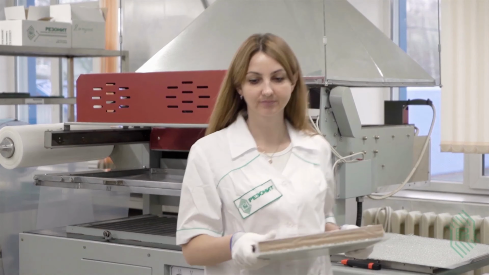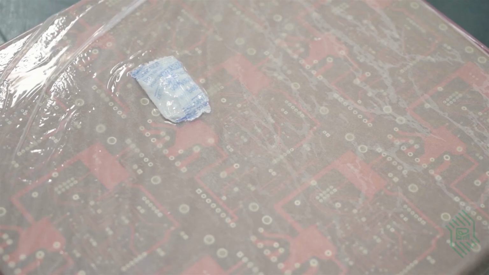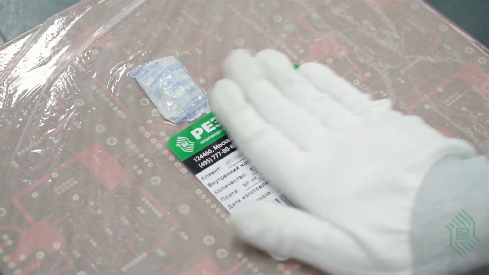Next, the PCBs are transferred to the finished goods warehouse for customer delivery.